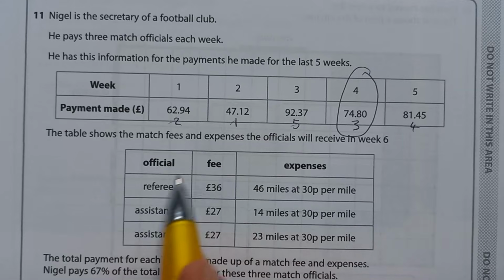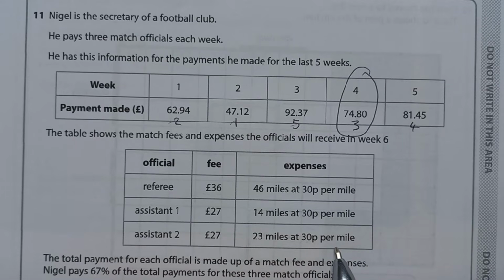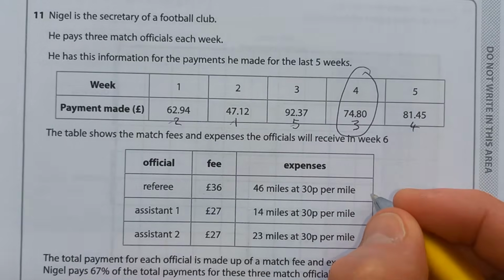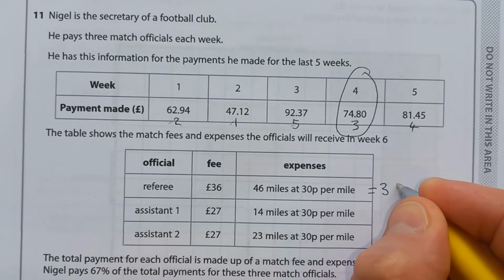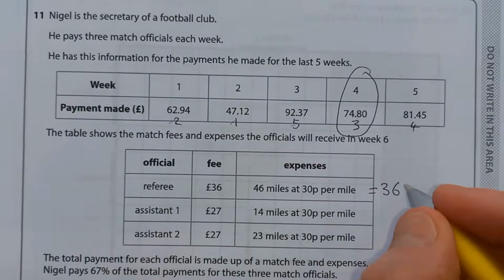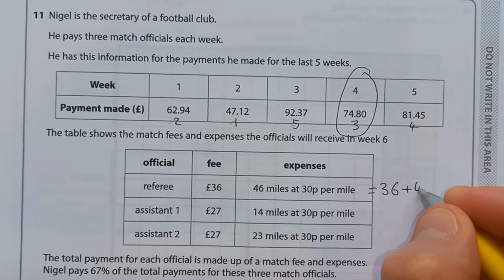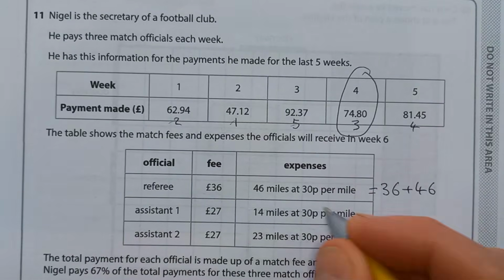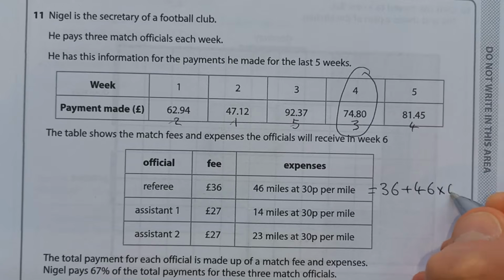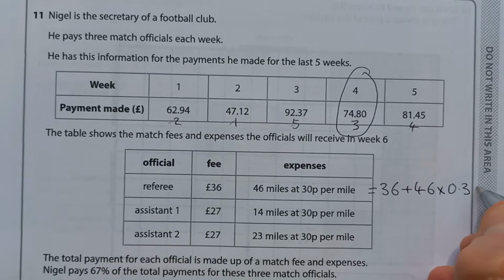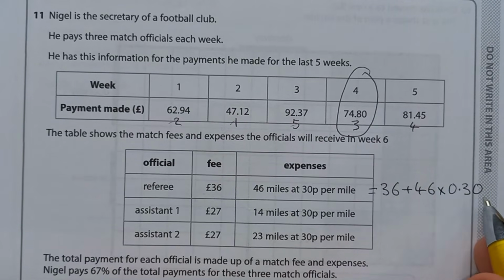Now we want to know how much he's paying for each of these officials. Then we're going to need to work out 67% of the total, but we'll do that after we've worked these out. So for the referee, it's £36 plus 46 miles, and it's 30p. Think of that as 0.30.